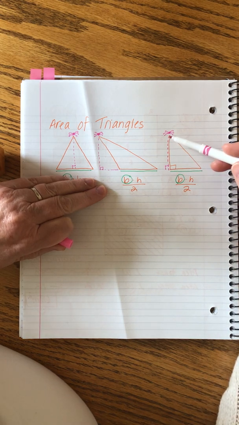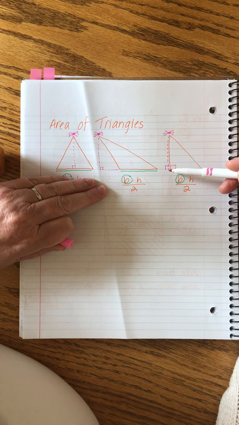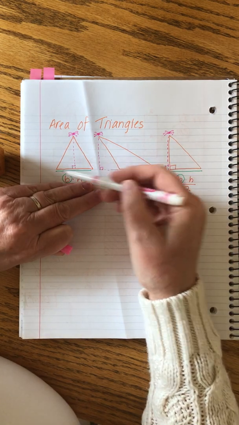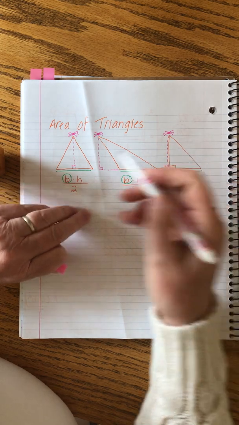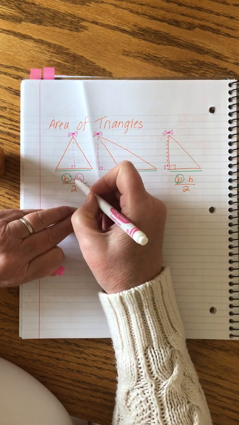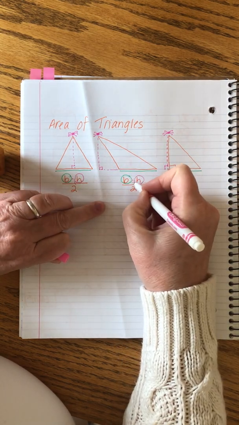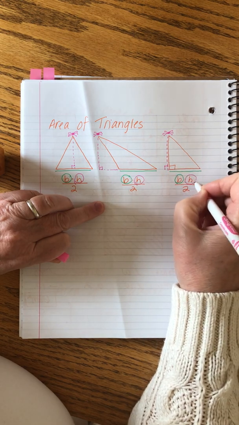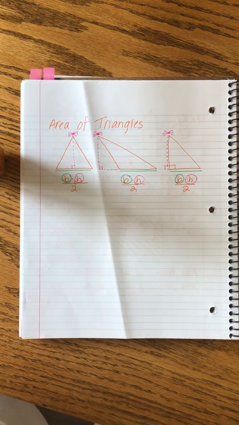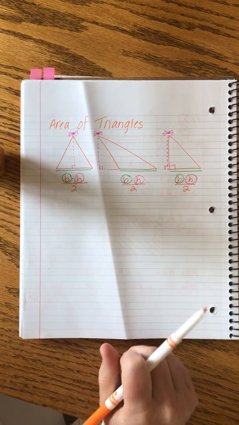Right triangles are kind of fun because the height is equal to one of the sides, isn't it? It's not true in these other ones. The sides are completely different measures. All right, so height is the tricky part when we're finding the area of triangles, because it varies depending on the type of triangle that you have.